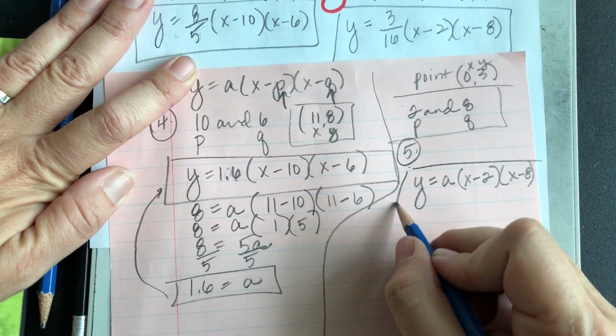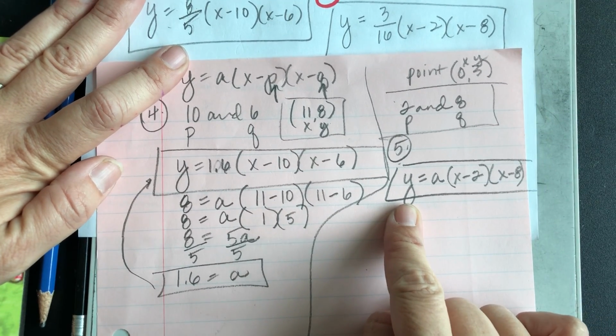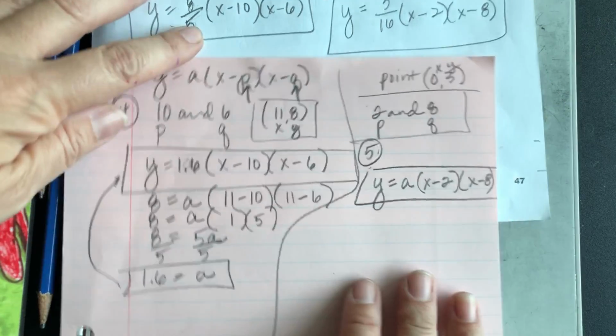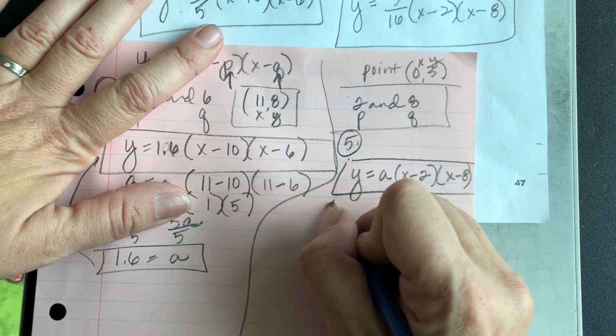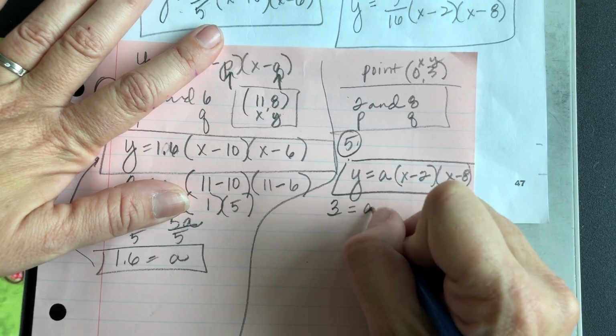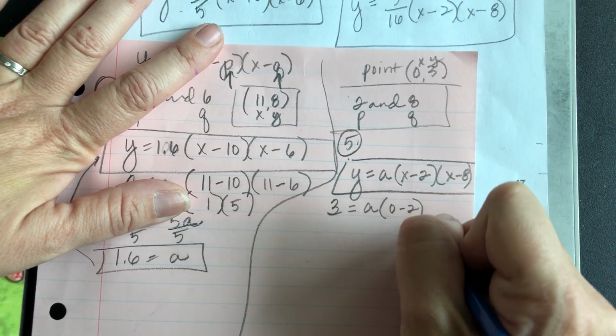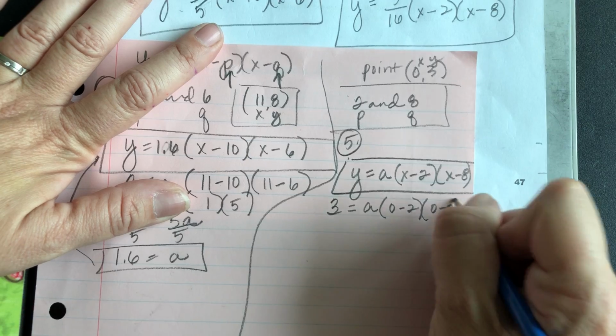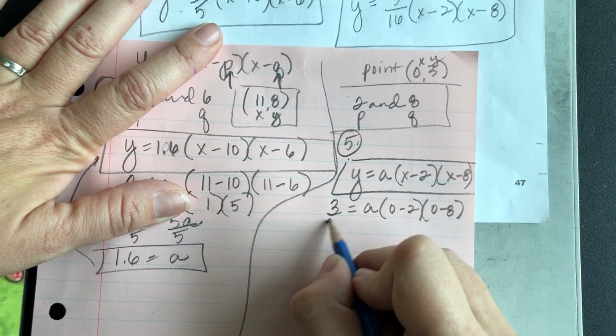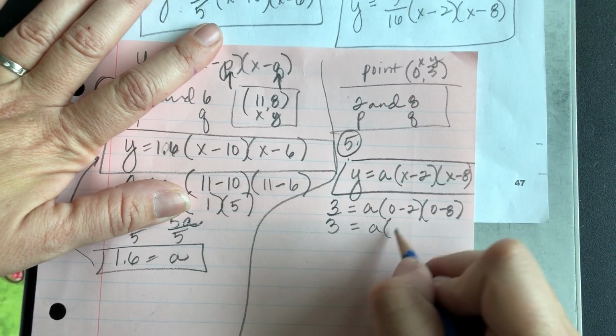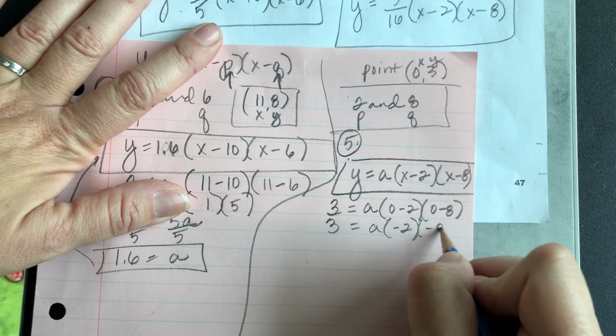When I get a, I'm going to erase and put my a value in. I'm going to plug in 3 equals a times 0 minus 2 times 0 minus 8. 3 equals a times negative 2 times negative 8.